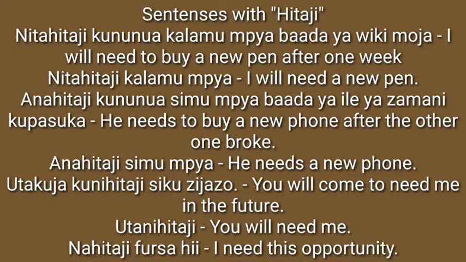Sentences with hitaji. Nitahitaji kununua kalamu mpya baada ya wiki moja. I will need to buy a new pen after 1 week. Nitahitaji kalamu mpya. I will need a new pen. As I said earlier, kuhitaji means either to need to or to need. Both are right. Like here, this sentence says it all.